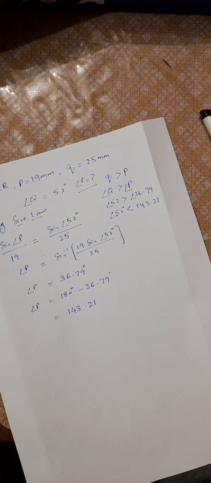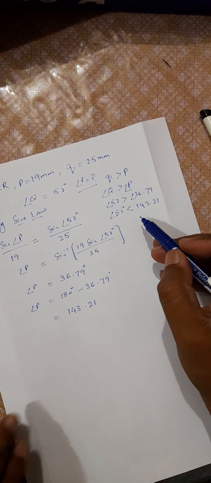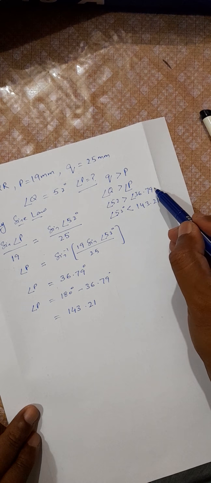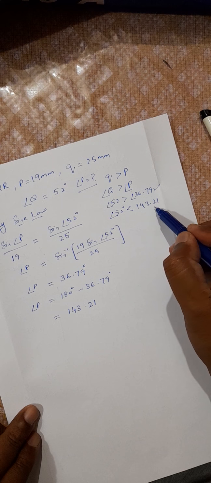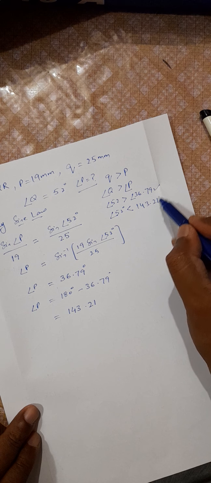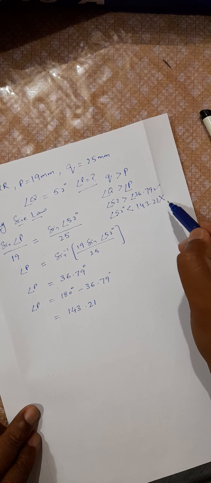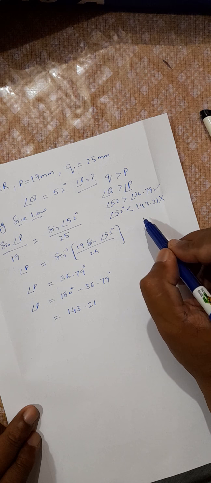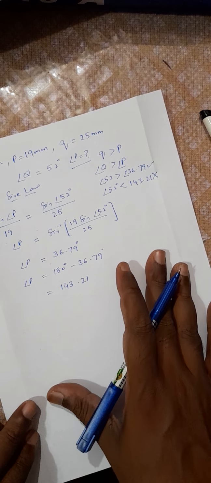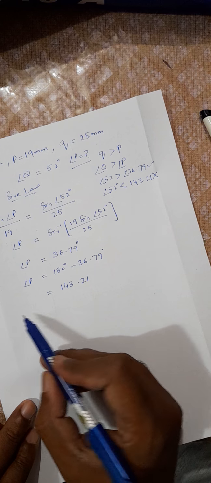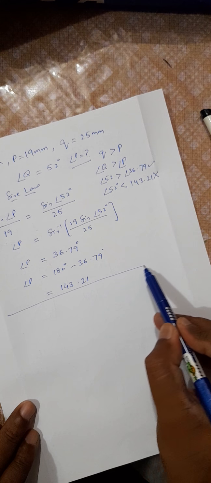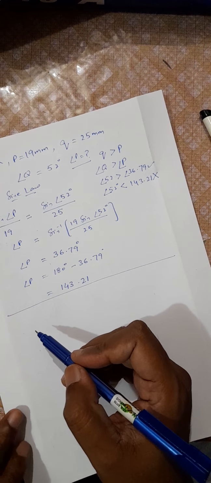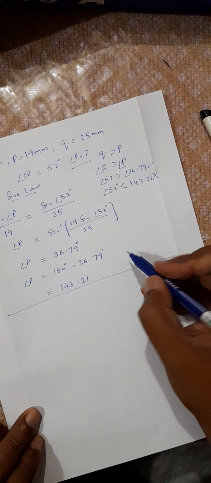So I hope that you have got the answer. This is again not an ambiguous case. Because if both the angles are correct, then it is ambiguous, but here one is correct and the other one is not correct, so it is not ambiguous. Now let's do one case which will definitely show you that the case is ambiguous.